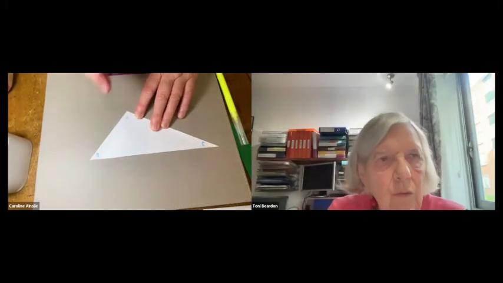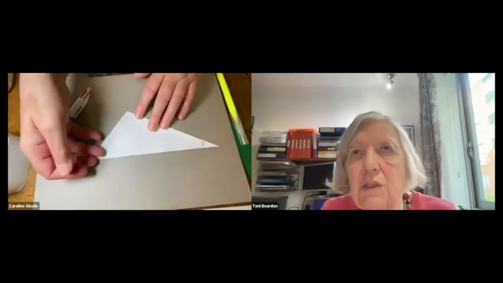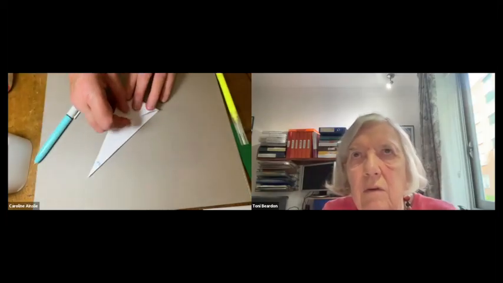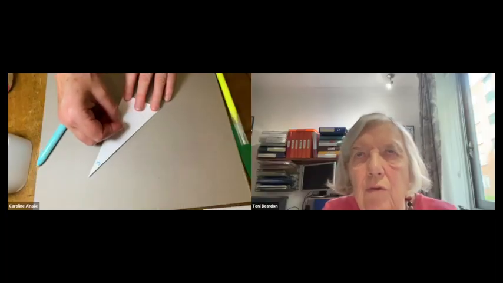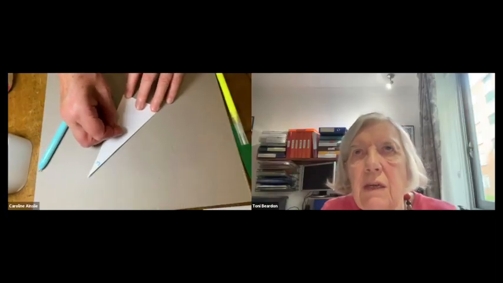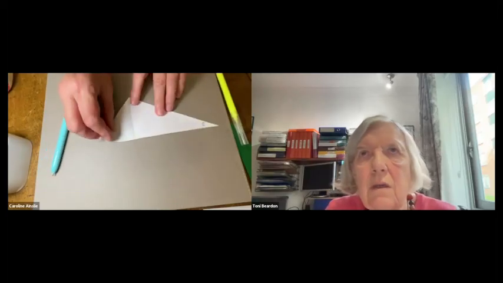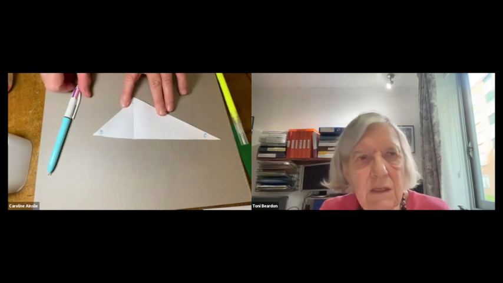And now you fold the baseline BC back onto itself, so the fold goes through A. And that makes the fold perpendicular to the baseline. Now unfold it and flatten it out. Okay. And that fold line is perpendicular to the baseline.